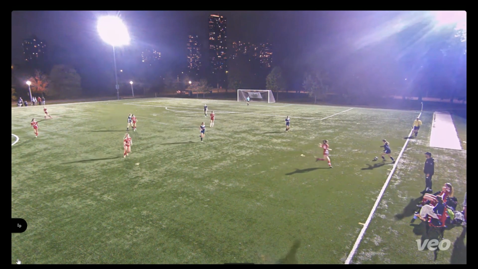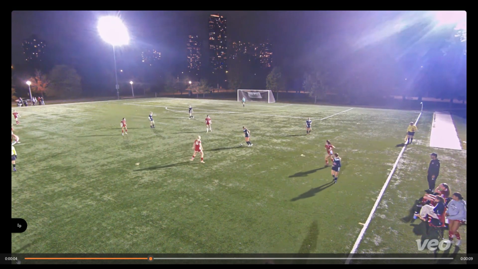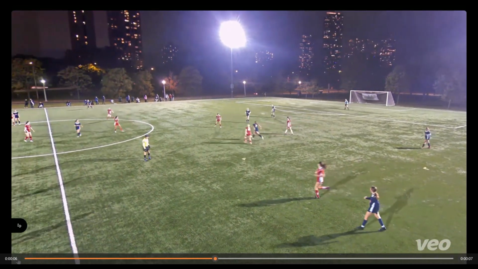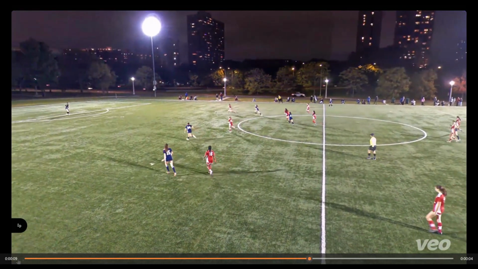On this play here, they're going to switch it out wide, but then we forget to cover the central option. So once they combine centrally, they're able to find an option to play forward. And as the player has the ball, we're not giving it any type of pressure, no contact, making it very easy for them to play through and get into our defensive third.